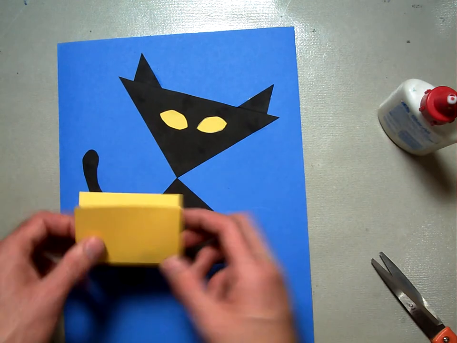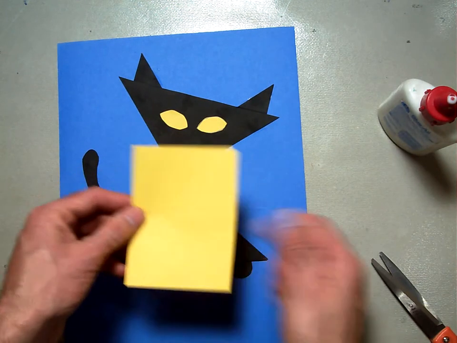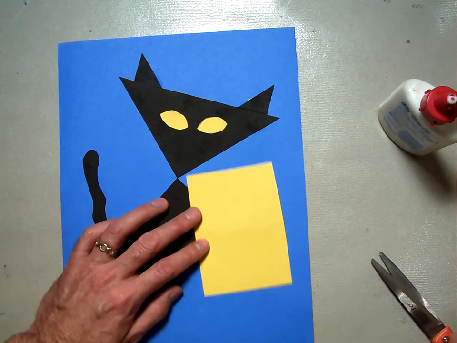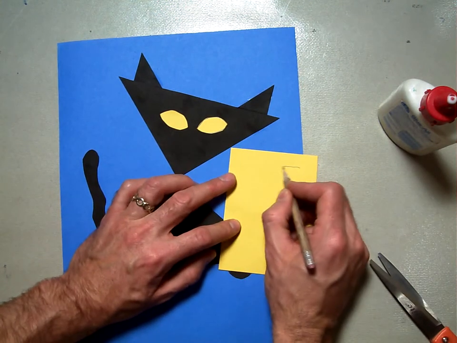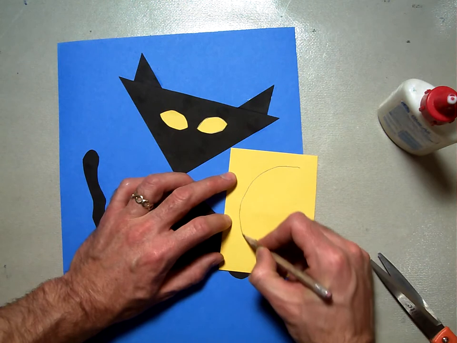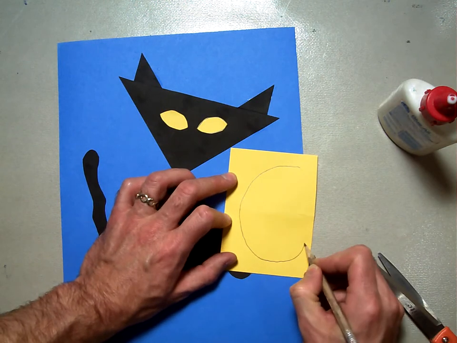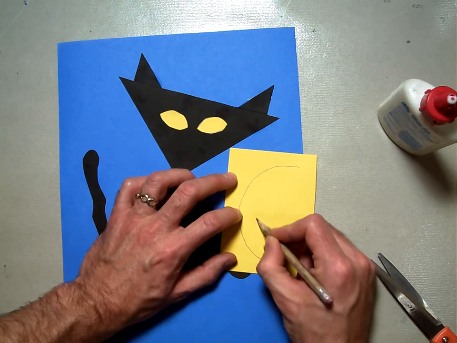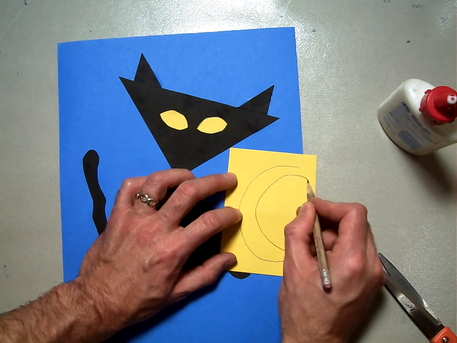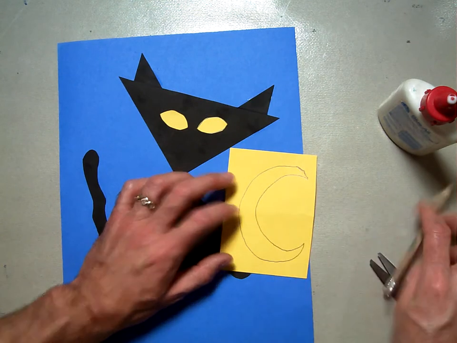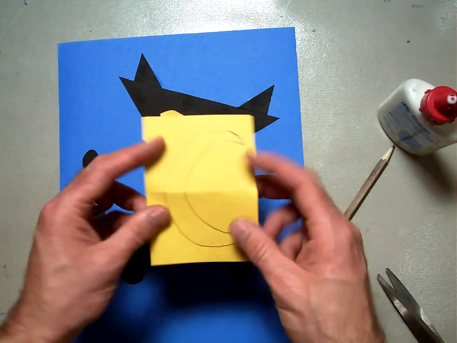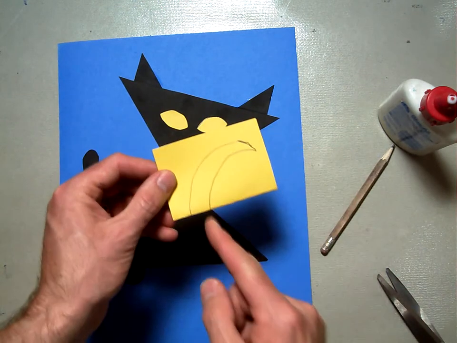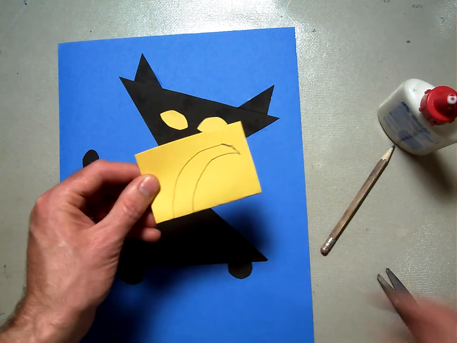And then we've got this last piece of paper here for our moon. On this piece of paper, how about we just draw a moon like this. And then you can just cut that out. You can choose to either cut that out just normal, or if you want to, you can fold it in half and cut on the top piece, and then you'll have a symmetrical moon.